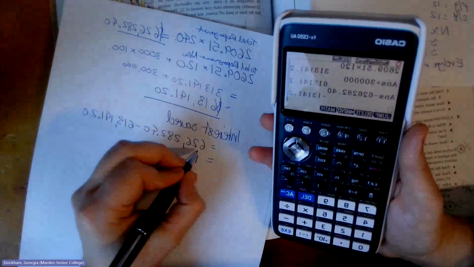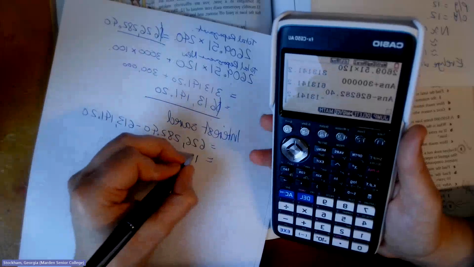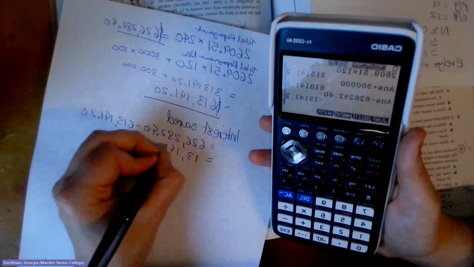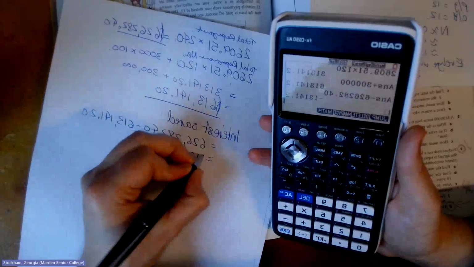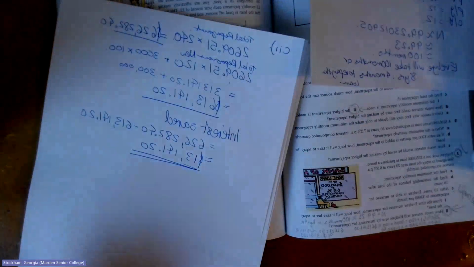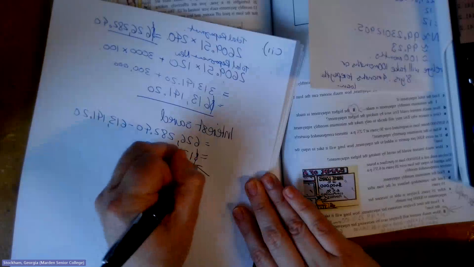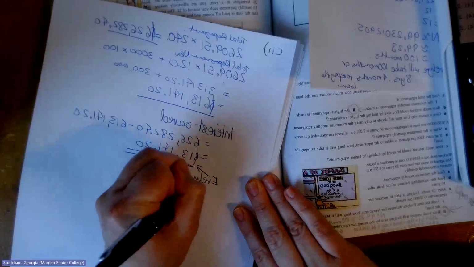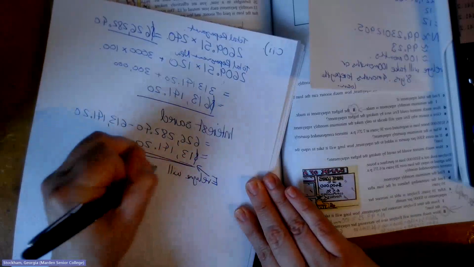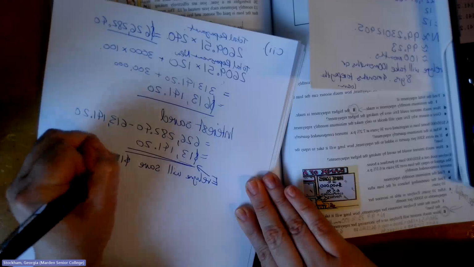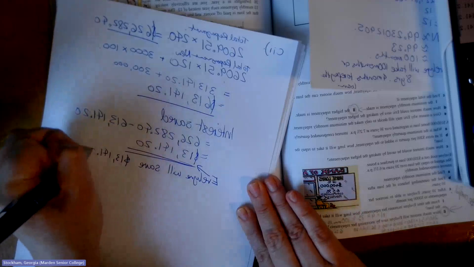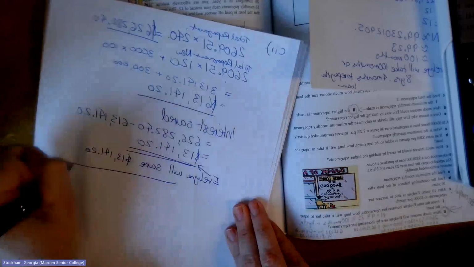So our answer, if we take this one and we take away the smaller one, is going to be $13,141.20. So does that answer it for us? How much interest will Evelyn save? So yep, this is what Evelyn will save. Evelyn will save $13,141.20. Great, done.